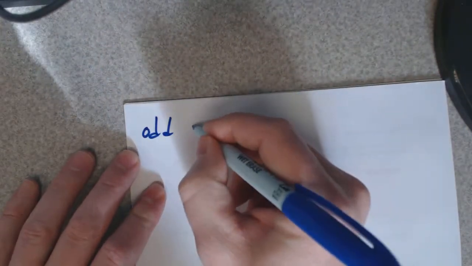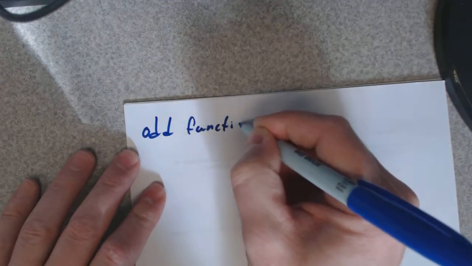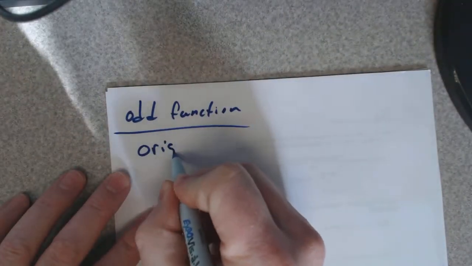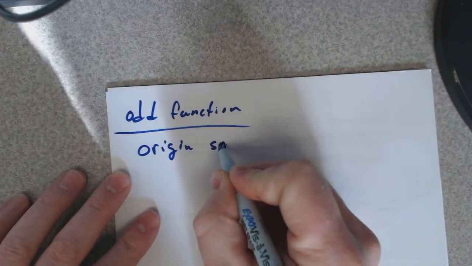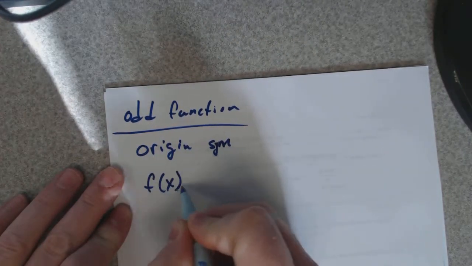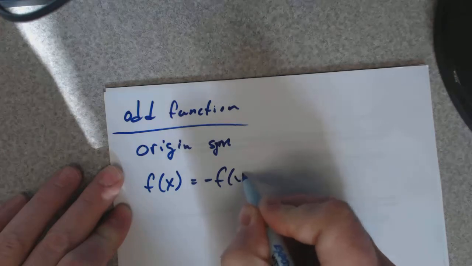Odd. Remember what we said odd was? If you Google this, look in your textbook, it's going to give you a definition basically that says if you have origin symmetry or f of negative x equals negative f of x.